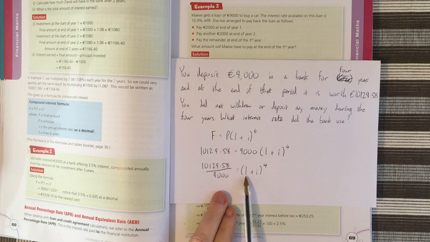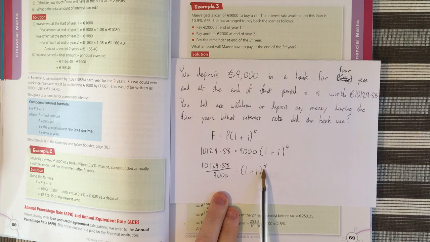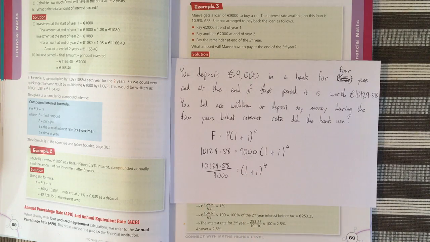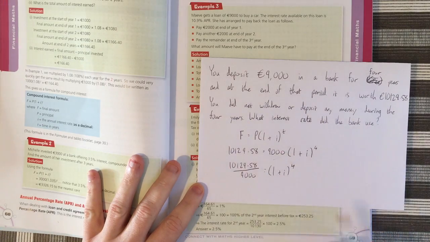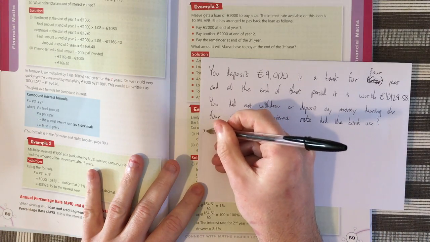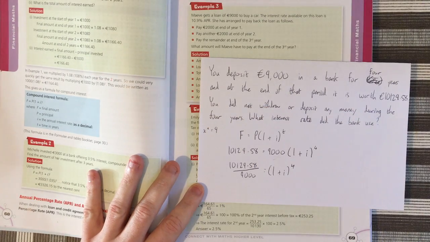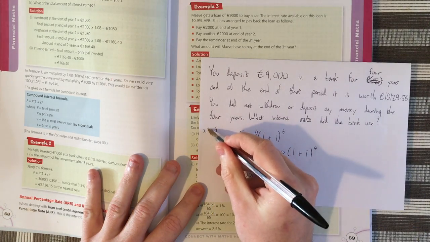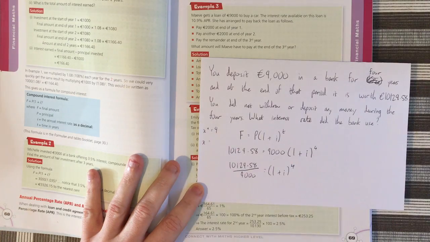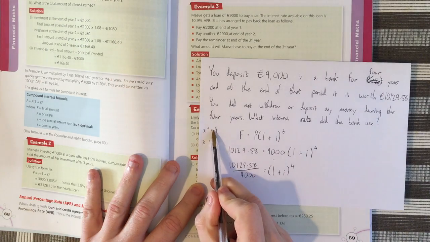Now, 1 plus i to the power of 4 is equal to this, and I'm trying to solve for i. So my problem here is this power of 4. The entire right-hand side here is to the power of 4. Now, this is something you probably haven't seen too often, possibly not at all before. But let's say, just for a second, you know x squared is equal to 9. How do you solve for x? You take the square root of both sides. So the square root of x squared is just x, and the square root of 9 is 3. So to solve an x squared, you use square root.